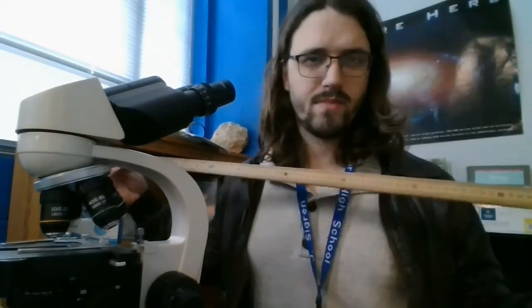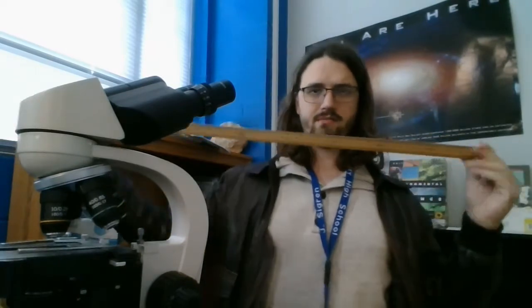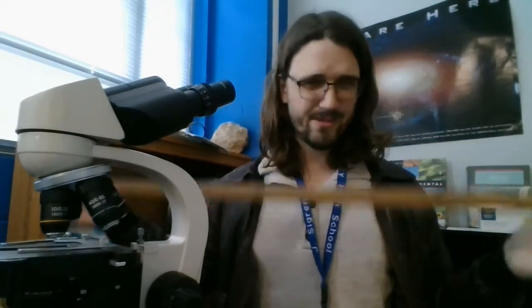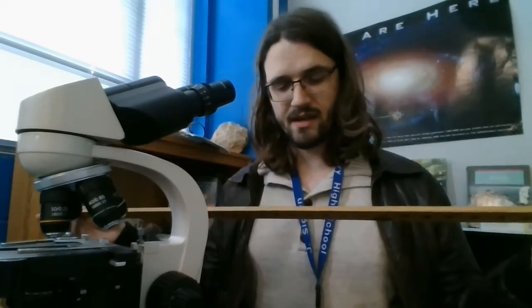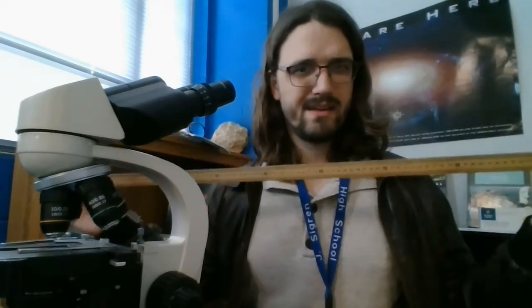A meter is, I think, a meter is this long. This is a meter stick. This is 100 centimeters, since you're referring to 100. And I think we're all pretty familiar with the idea of a meter. If we divide a meter by 1,000, that gets us a millimeter.